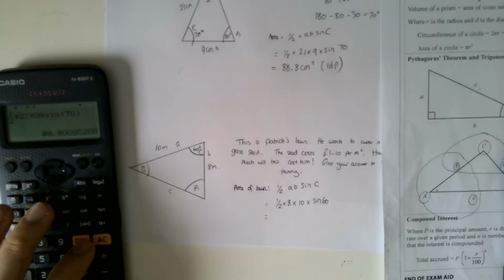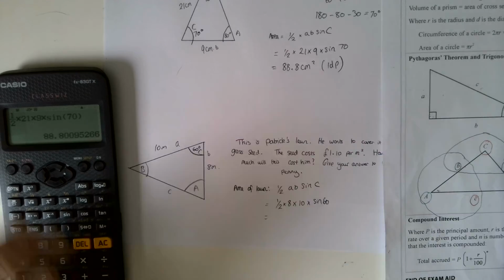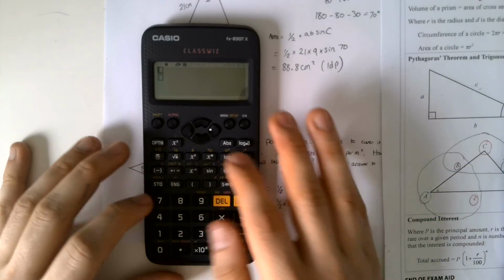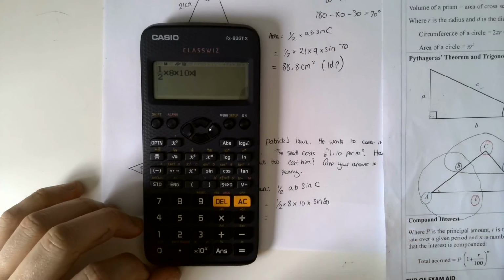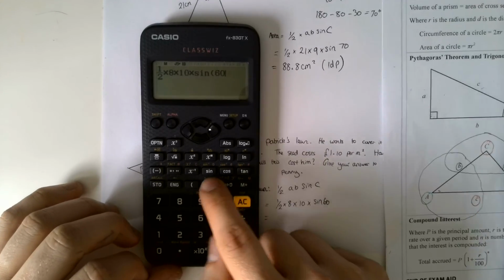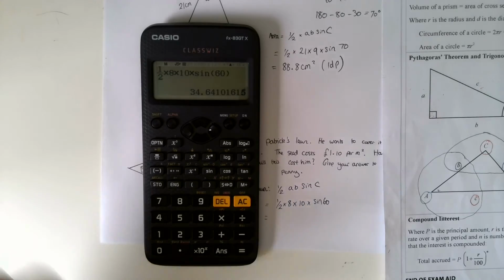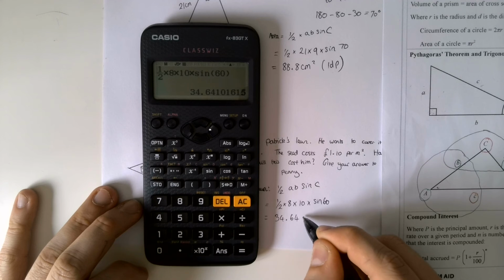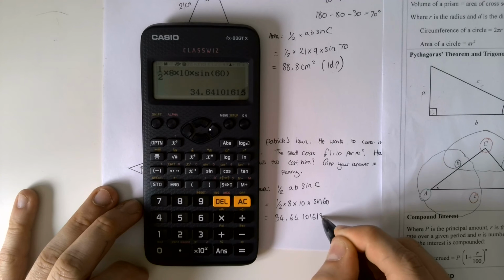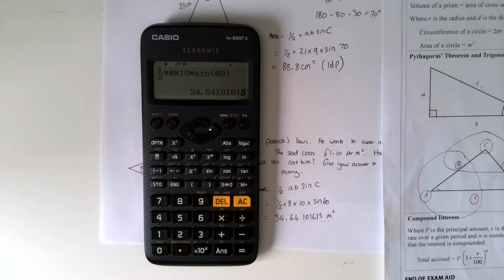Again, you could work out what 1/2 times 8 times 10 is. That's going to be 40, or you could do it all on the calculator, which is what I'm going to do. 1/2 times 8 times 10 times sine 60 gives me 20√3, which as a decimal is 34.64101615 metres squared. So it's really important we don't round too early. Okay, there are 34.64 metres squared that need covering in seed. Not 34, not 35, not 34.6, it's that amount.